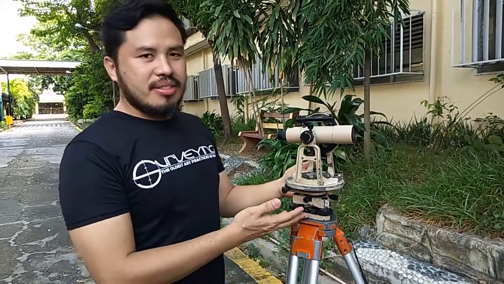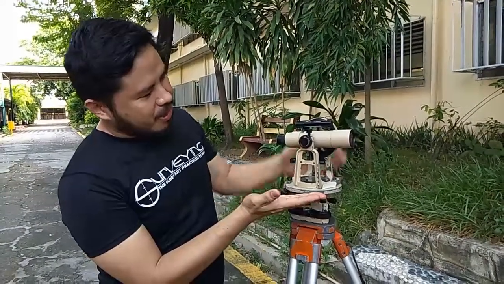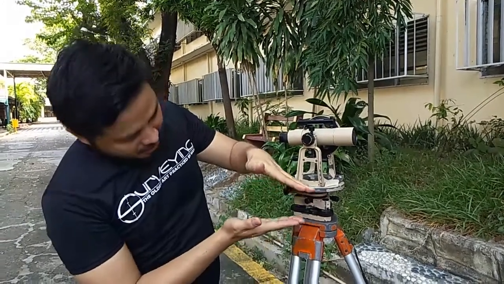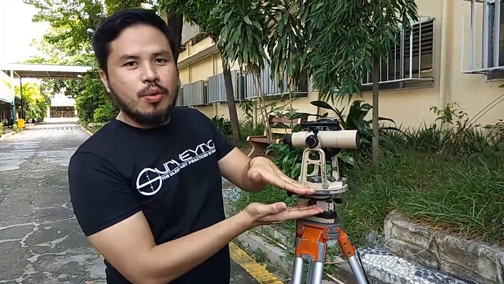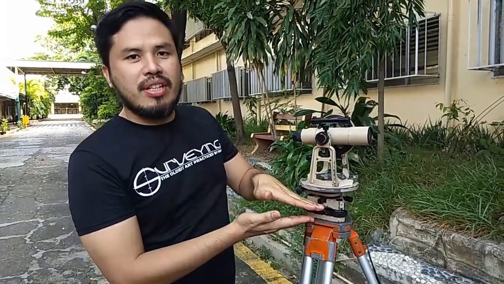The engineer's transit is composed of three main parts. From here up to here, that is the upper plate. From here up to here, that is the lower plate. And then from here down, that is the leveling head assembly.